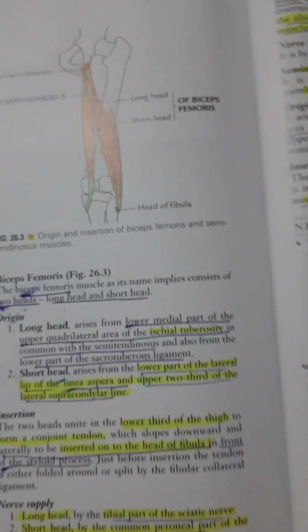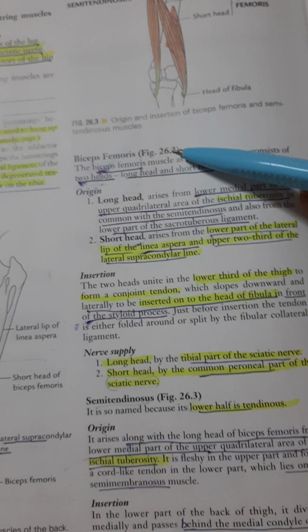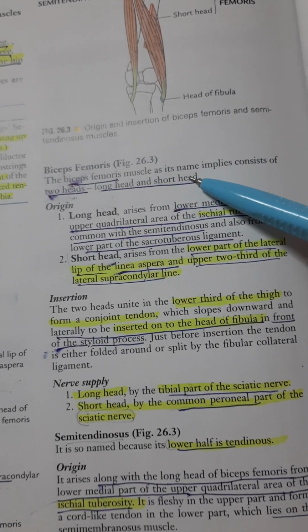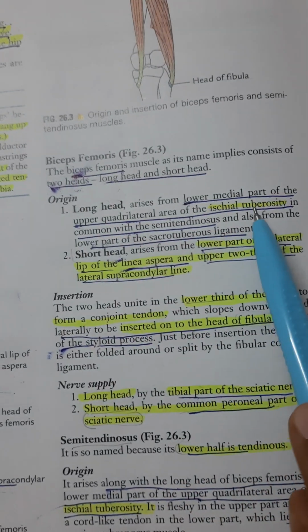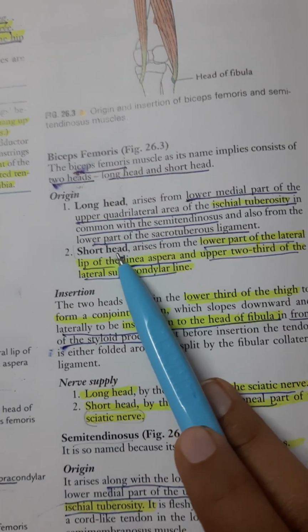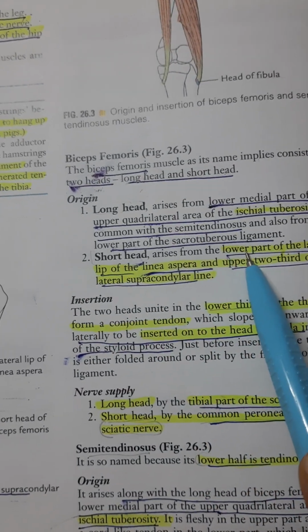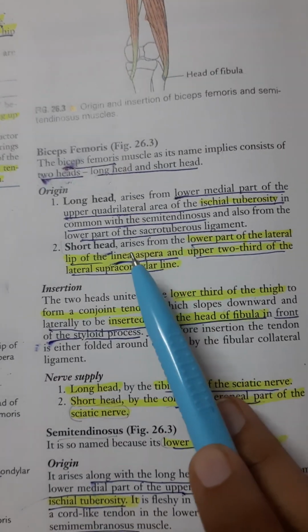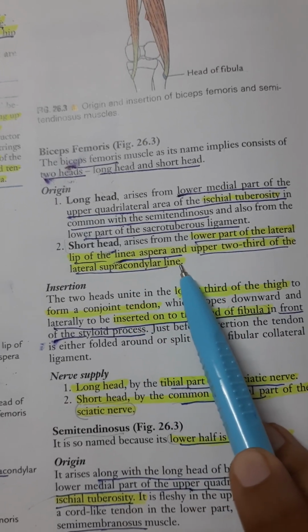Now we will talk about the first hamstring muscle, that is biceps femoris. We know biceps femoris has two heads, a long head and a short head. Talking about the origin, the long head originates from the ischial tuberosity, while the short head, since the short head doesn't come under the hamstring muscles, originates from the lower part of the lateral lip of linea aspera and from the upper two-third of the lateral supracondylar line.